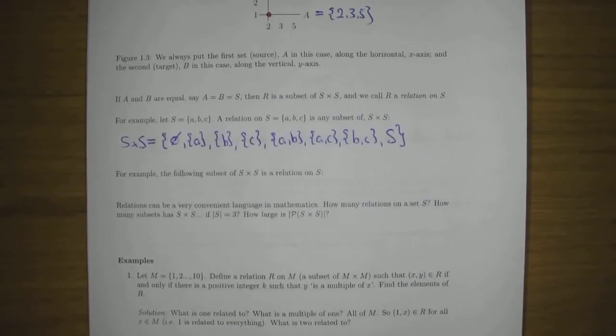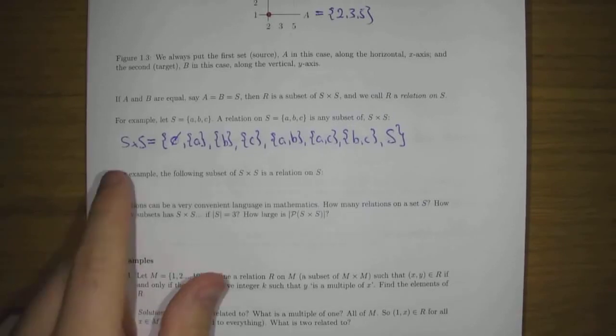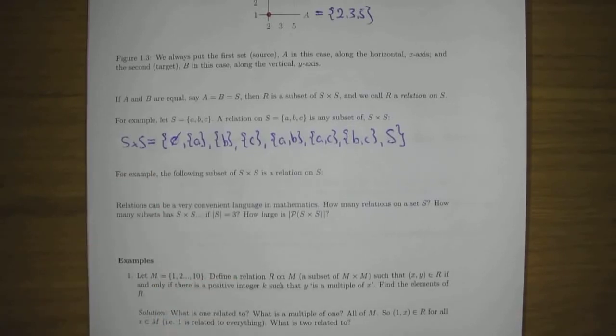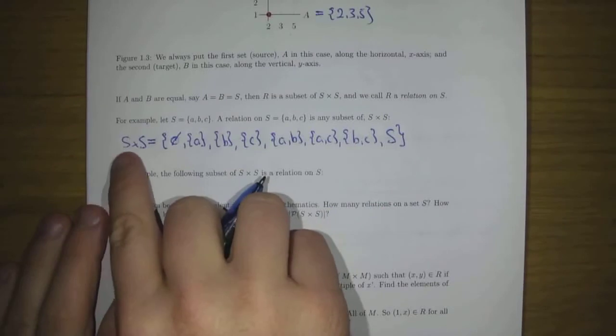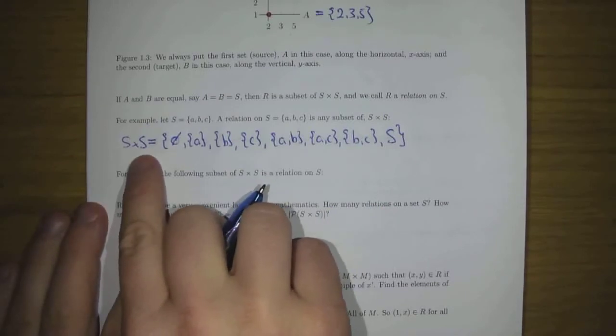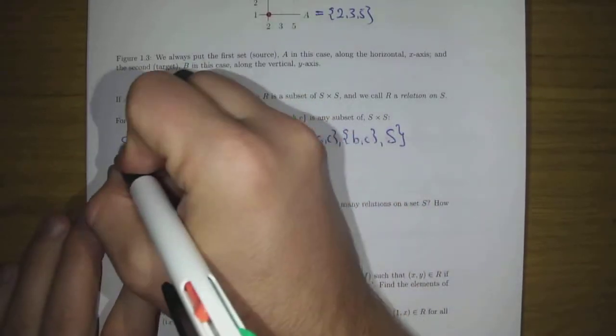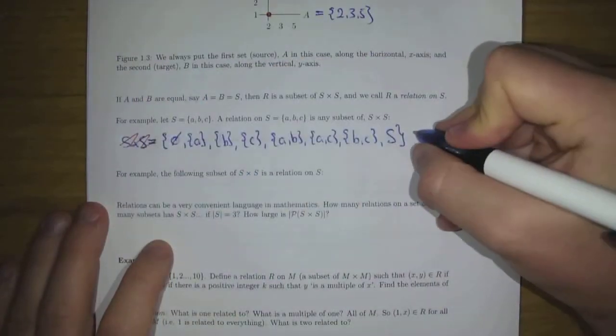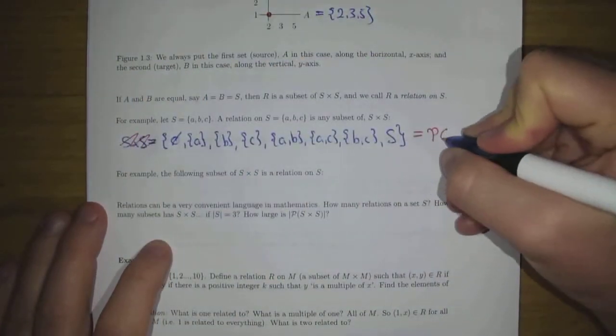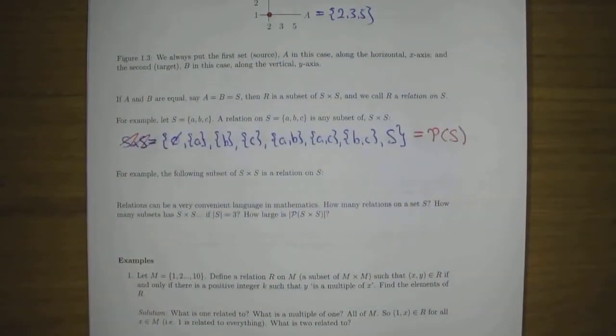an idiot. I'm an idiot because this is not, oh dear, sorry, my apologies. This is not S times S. This should be Cartesian product. I'm really sorry if I confuse you. So this is the power set. This is not what we want.